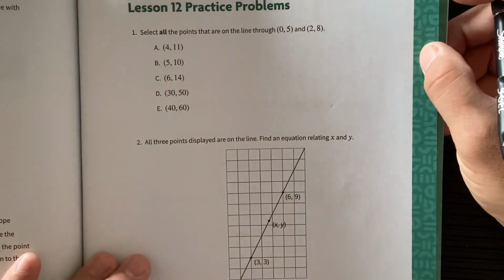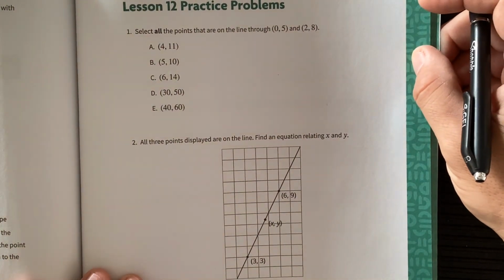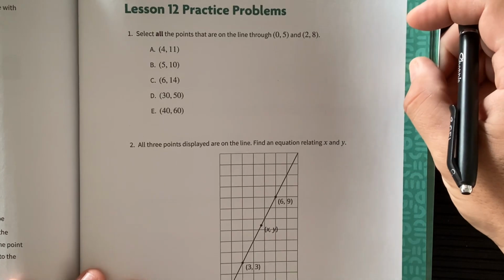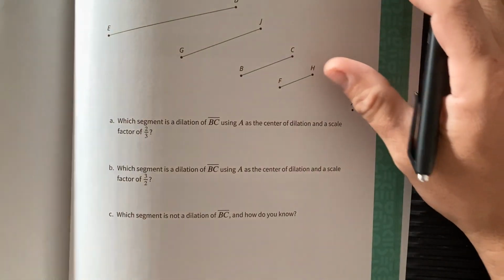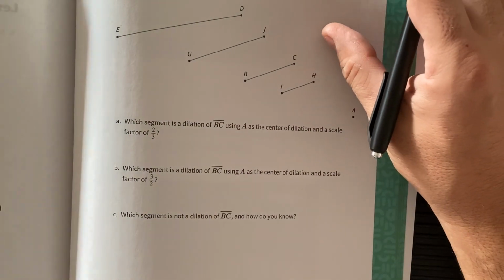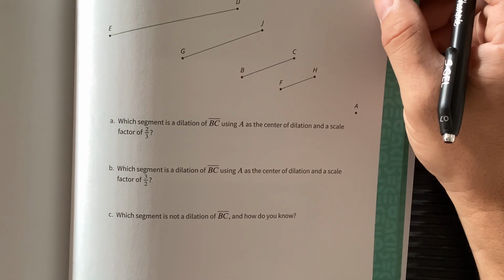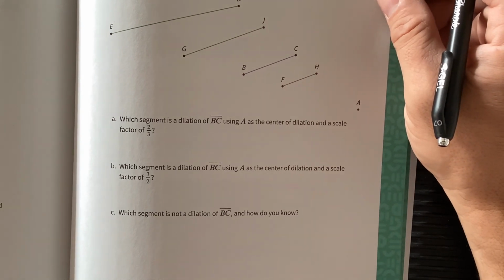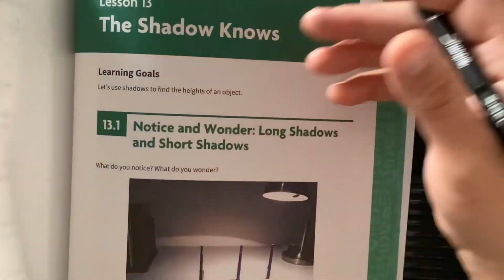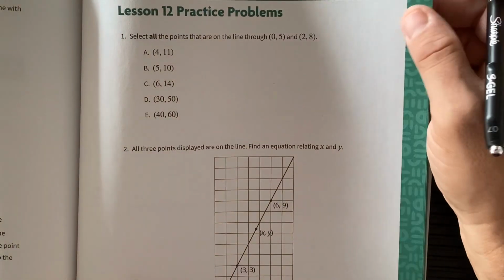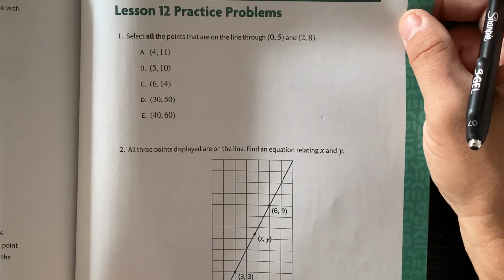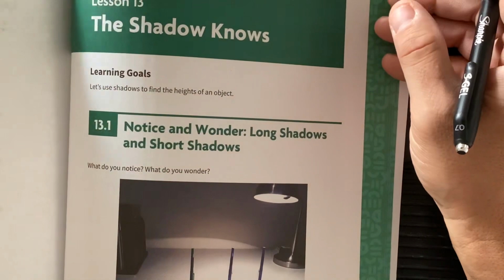All right, take a peek at your homework then, starting on page 109. Okay, double check that the first one there is a select all, maybe circle that. Question number 3 is going to be similar to what we did today, and just 4 questions for the homework. So lesson 12, and that'll be due on Monday.